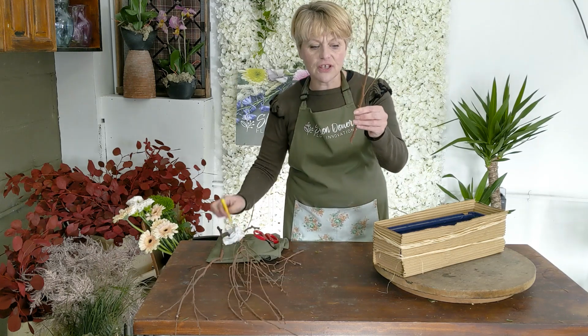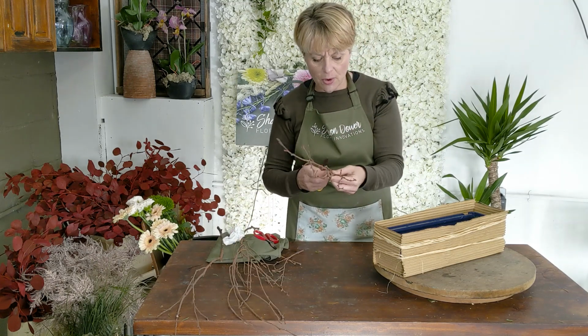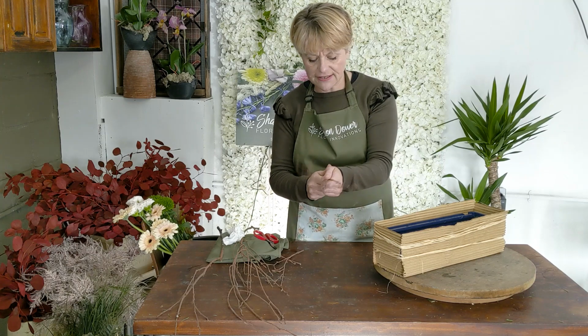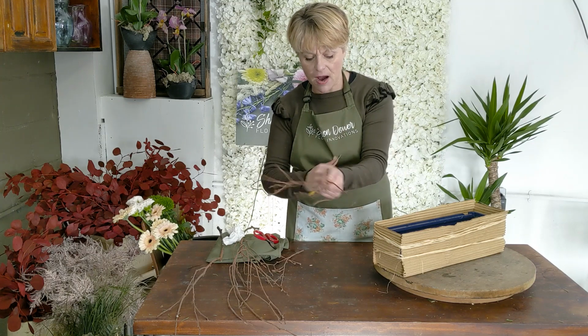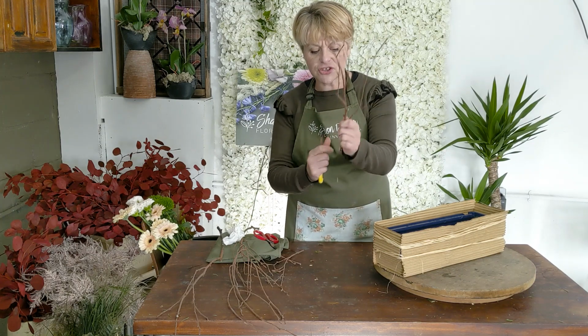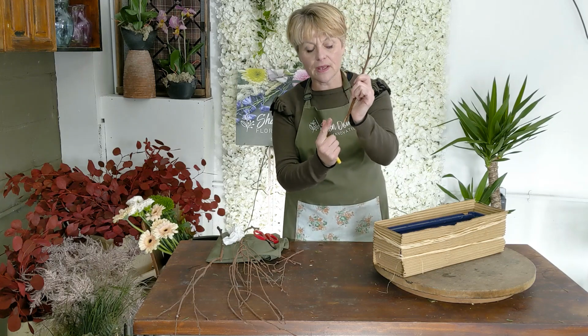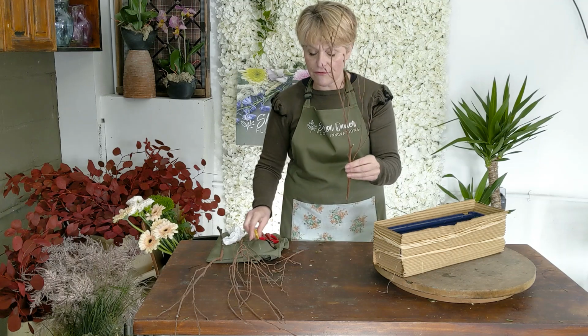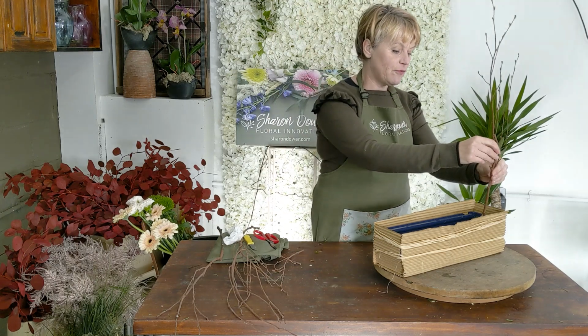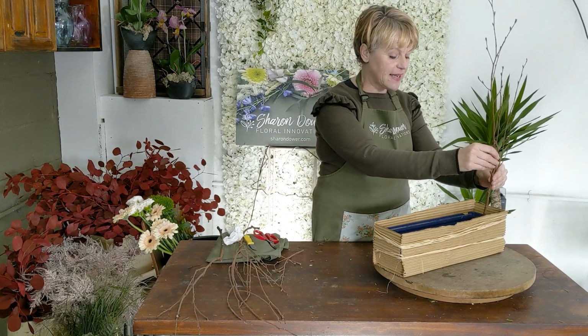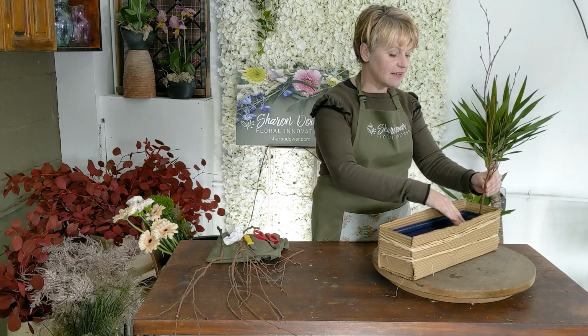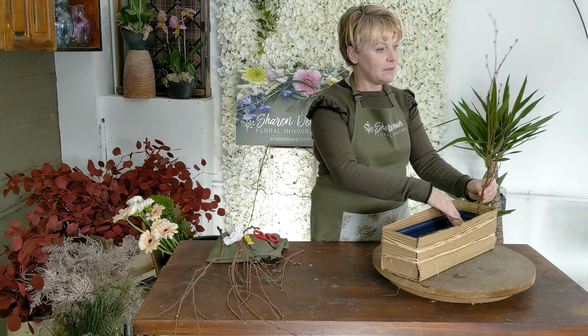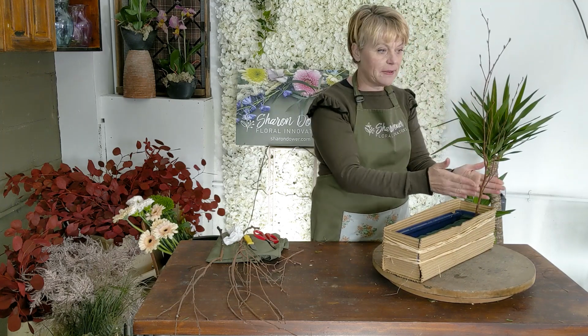And because we have quite a rounded shape on the end there of the birch, I'm just going to take off a little bit of the outer bark to give me a squarer edge, I suppose, to the base, and it stops it rotating in the foam. And I'm going to work from my left to right. It doesn't matter if you want to start in the middle, but I'm going to start with my first placement.